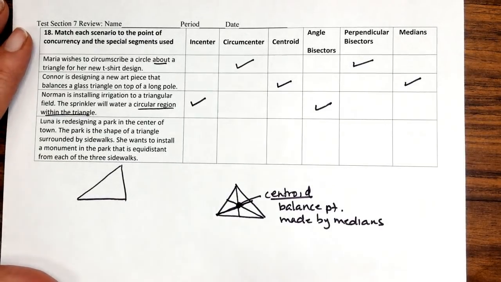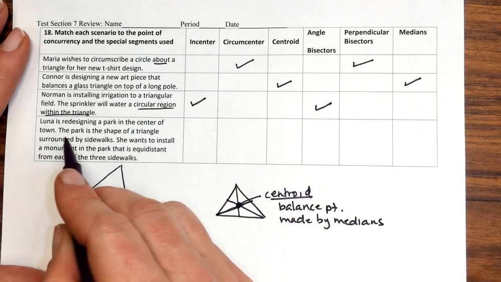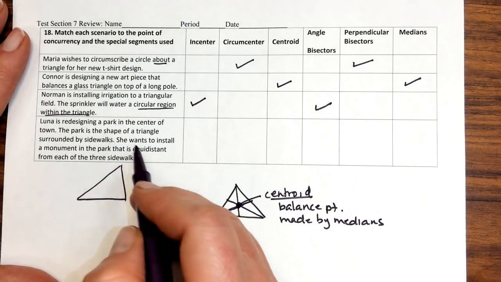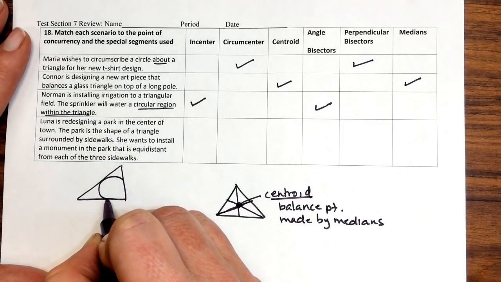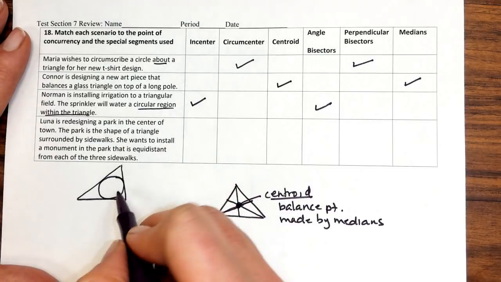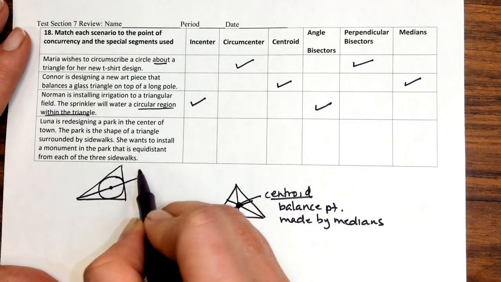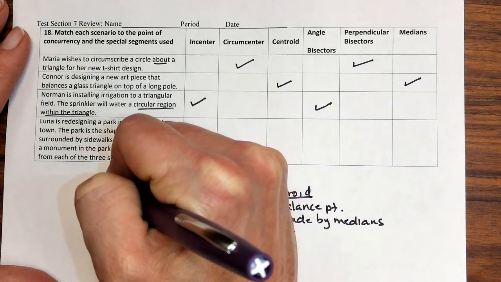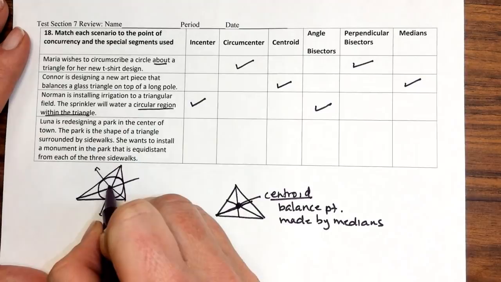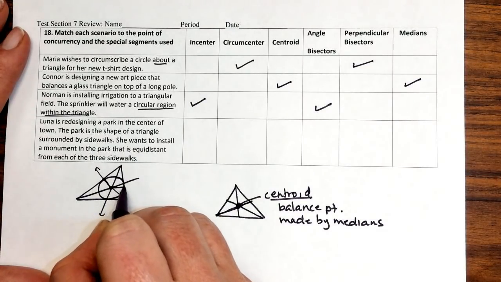So we have our triangle, this is our park, and she wants to install a monument that's equidistant from each of the 3 sidewalks. Well, we know that the largest circle that can be put in a triangle, also created by angle bisectors, is equidistant.